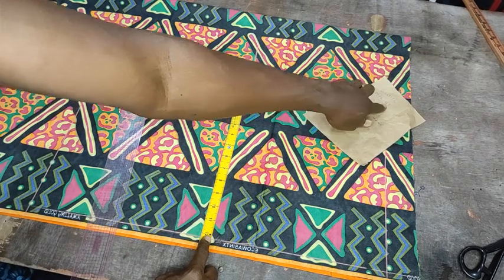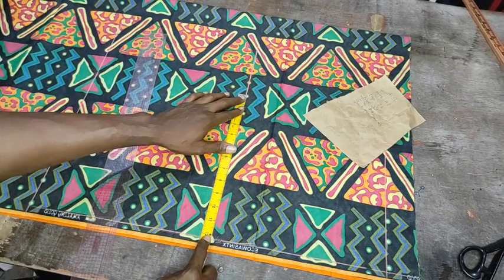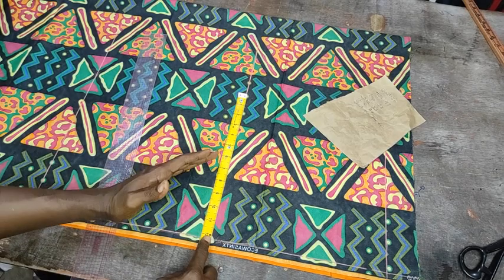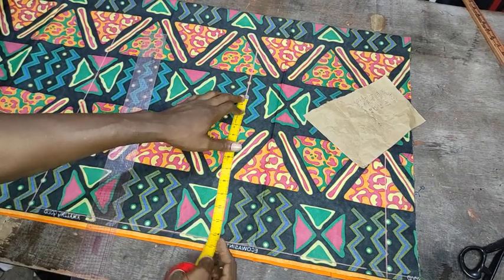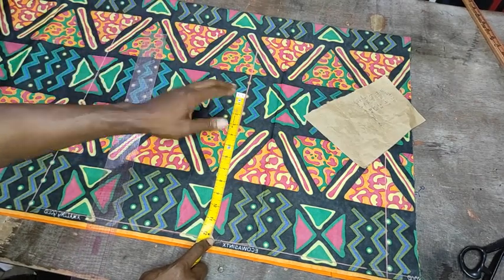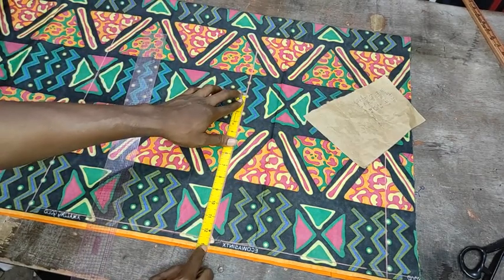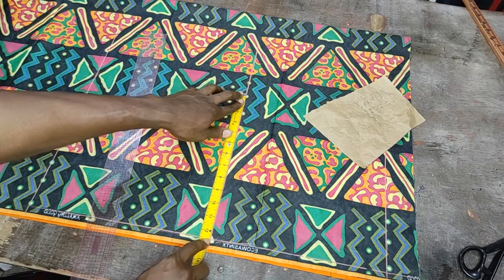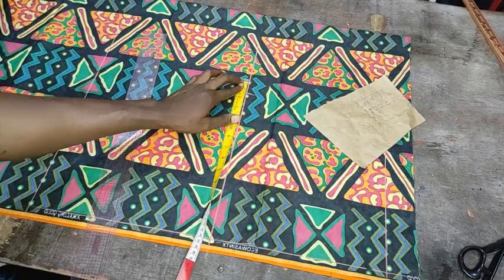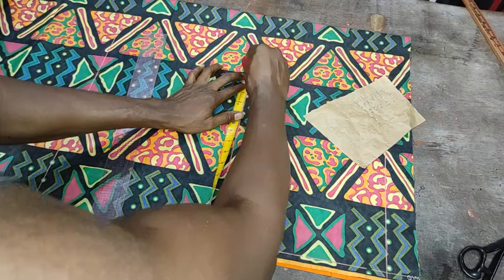So since my customer's hip is 47, I might decide to add extra 2 inches, 3 inches to it to make it a bit free for the ease. So I will decide to add extra 3 to this. That's 50. Then divided by 4, you have 12.5, right? Then you mark in this form the extra 2 inches.